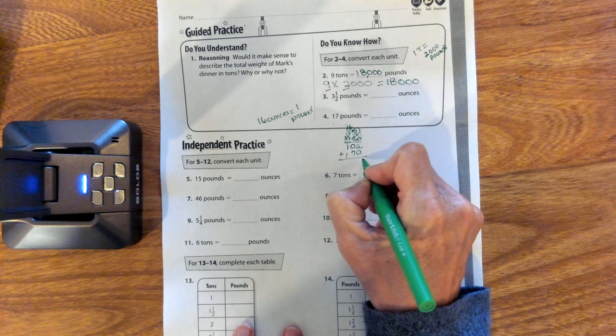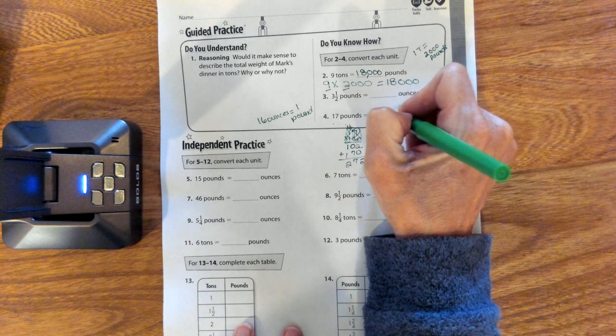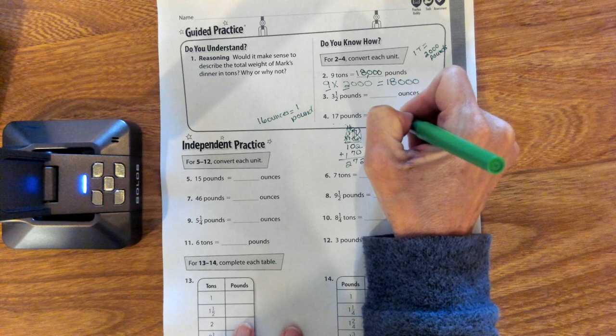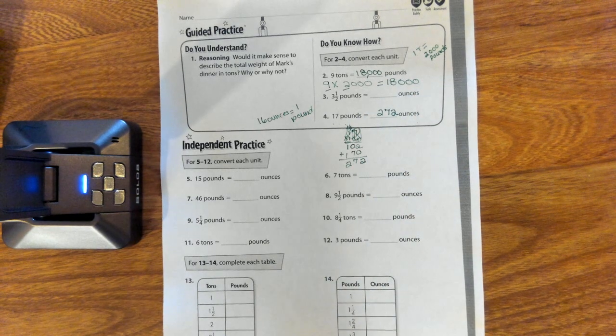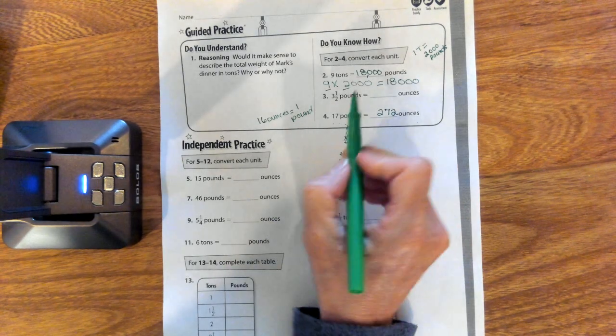Add your 2 lines up together. You get 2, 7, and 2. So 17 pounds would be equal to 272 ounces. Okay, now let's look at number 3, which has that fraction in there.